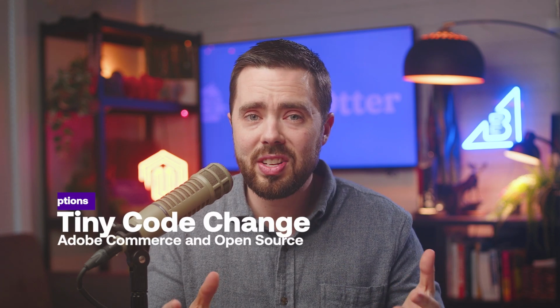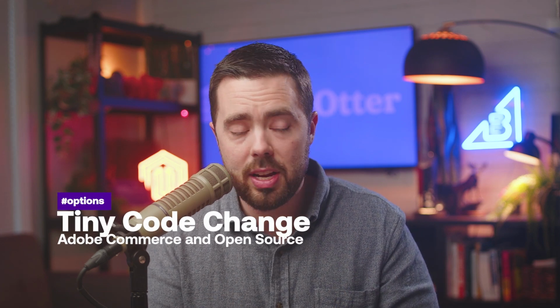So option number 4 is what we ended up selecting for GP Knives. This works if you're on Magento, regardless. Of course, though, it requires using the Elasticsearch or OpenSearch systems. And the cool thing is there's a fairly straightforward code change that's really deep in the belly of the Magento beast that is easily deployable, and it does not affect the performance of your store.